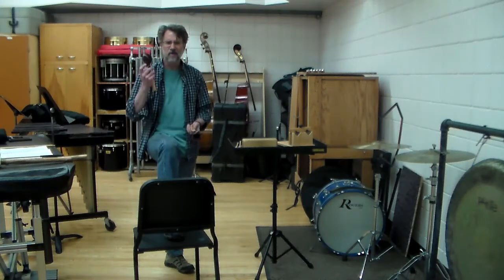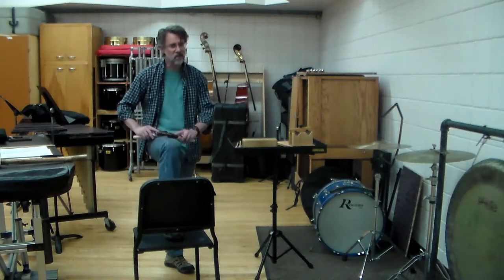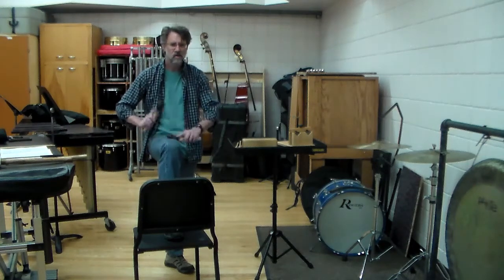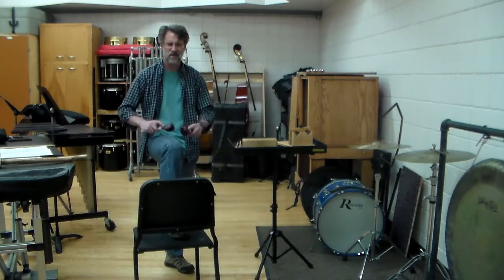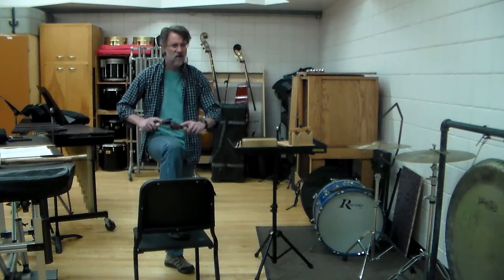All right, so if I have dum ticka dum ticka dum ticka dum, I'm going to ideally flam all those long notes. It's just a stylistic way to play the castanets.